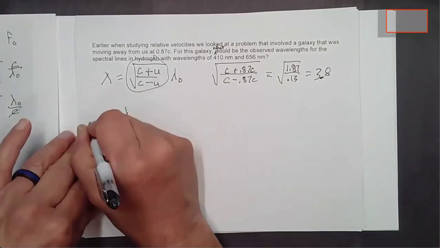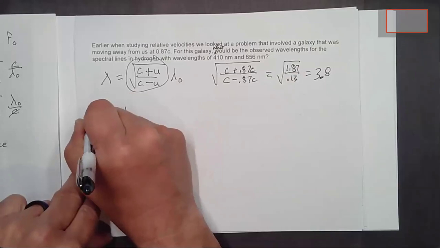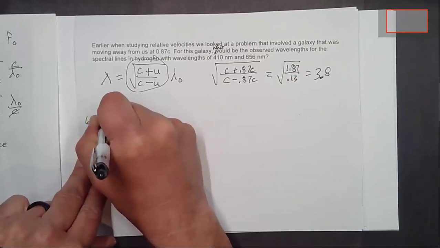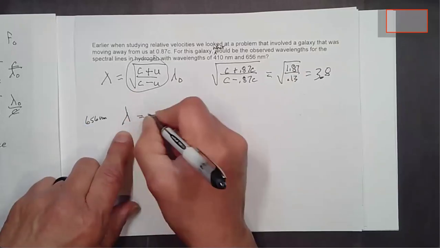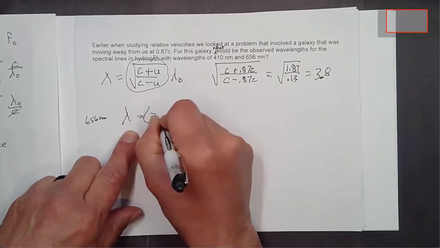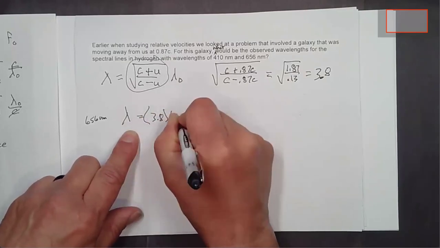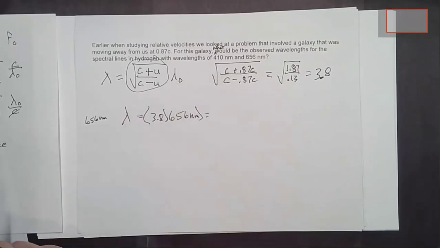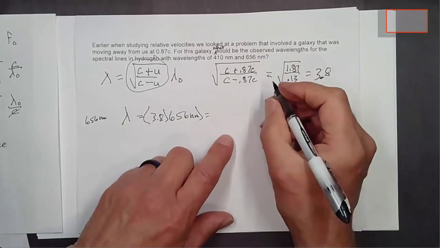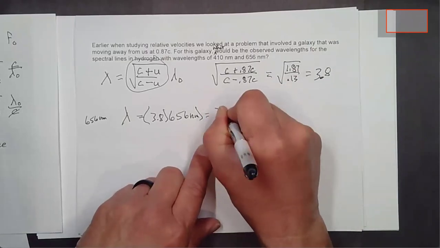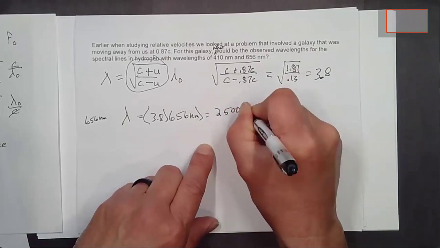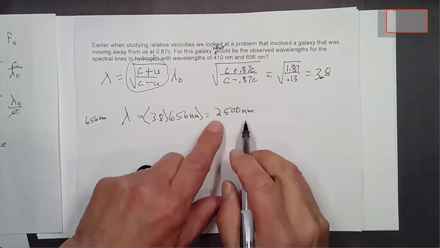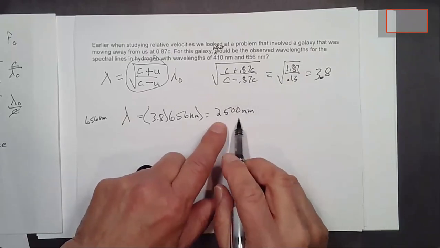For the 656 nanometer line, the observed wavelength is going to be 3.8 times 656 nanometers, and I get about 2,500 nanometers. That's well into the infrared.